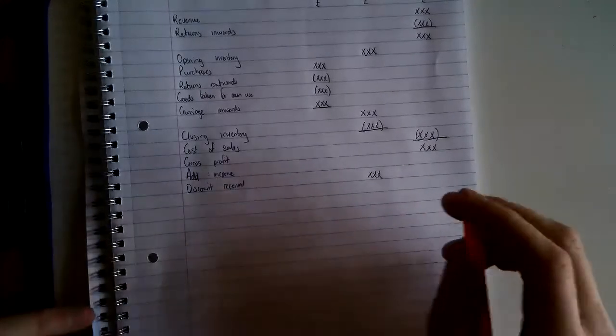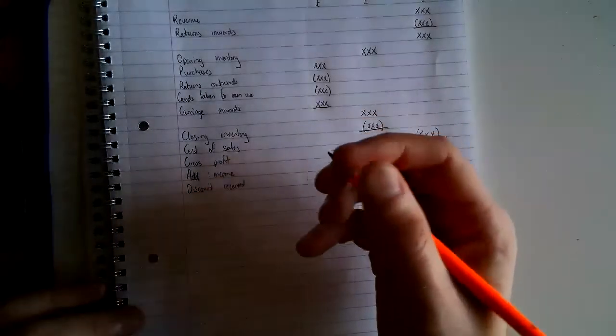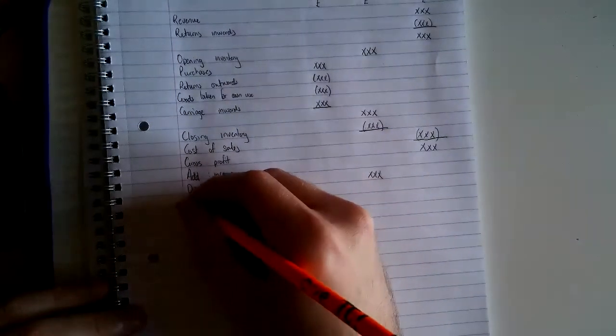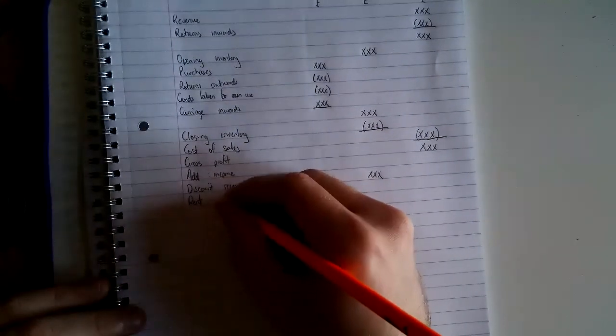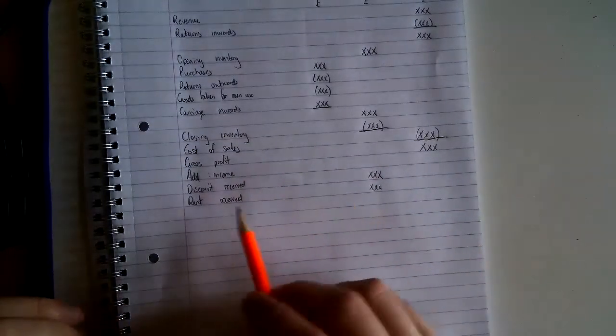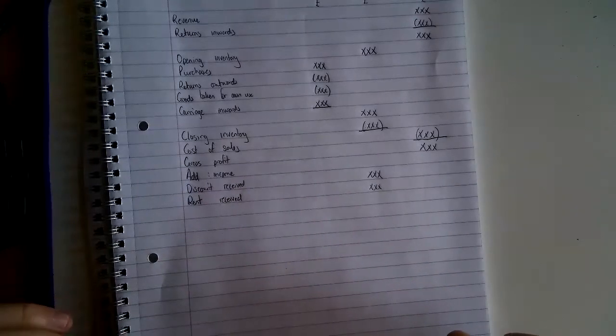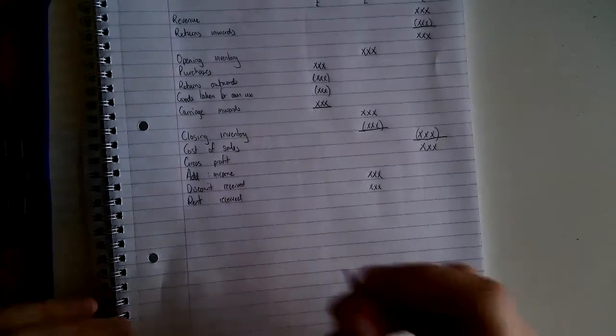Another one you might have, well, you could have something like rent received or commission received, anything like that. So I'm just going to write rent. Yeah, you could have interest received. Basically, if it's got the word received, then it's income. Yeah, you could have other ones that link to all the adjustments that you know about.